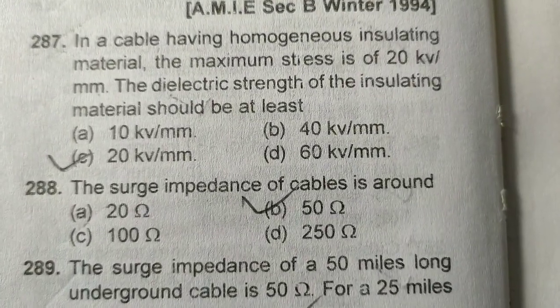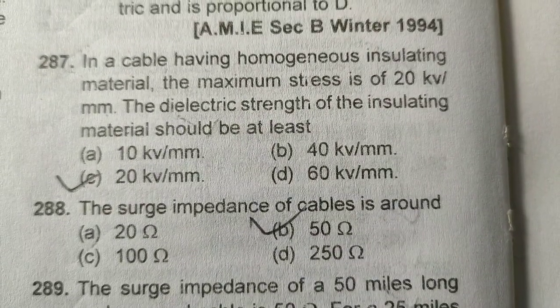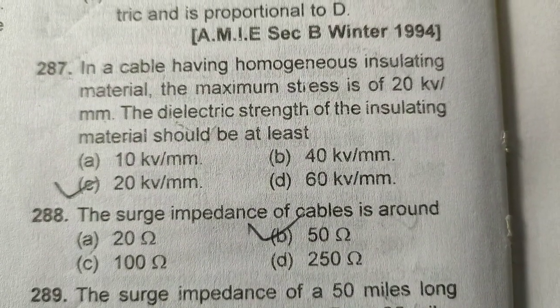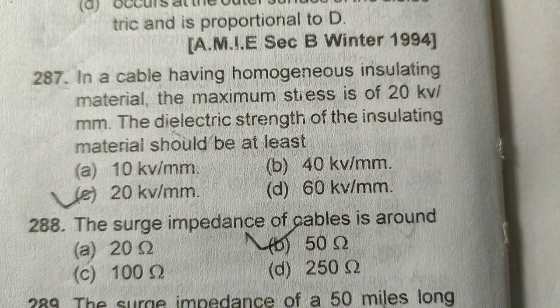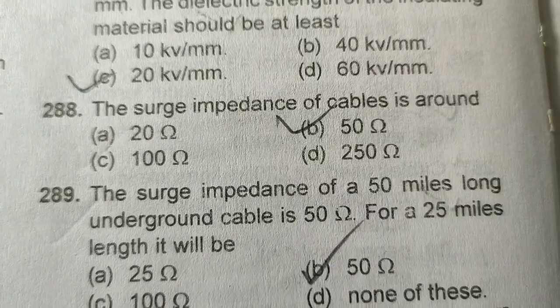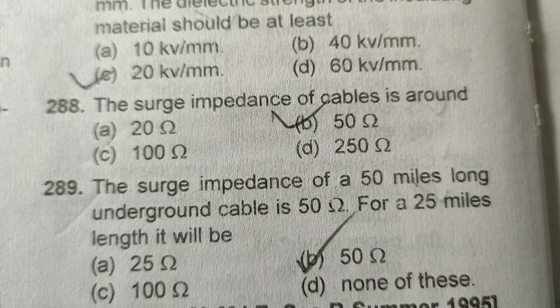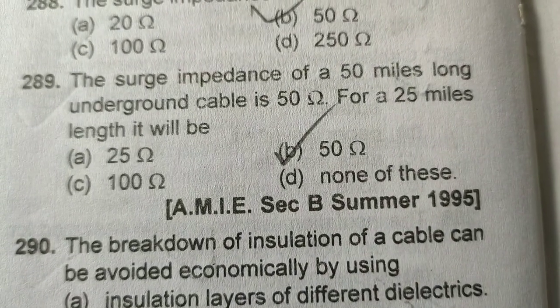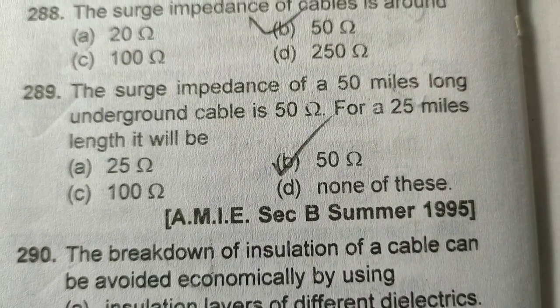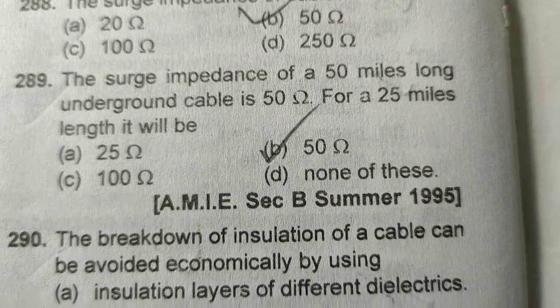In cable having homogeneous insulating material, the maximum stress is 20 kV per mm. The dielectric stress of the insulating material should be 20 kV per mm. Surge impedance of cable is around 50 ohm. Surge impedance of a 50 miles long underground cable is 50 ohm. For 25 miles length it will be 50 ohm.